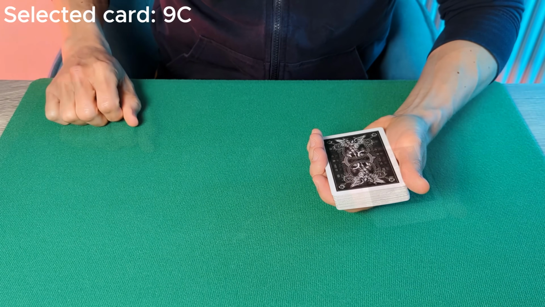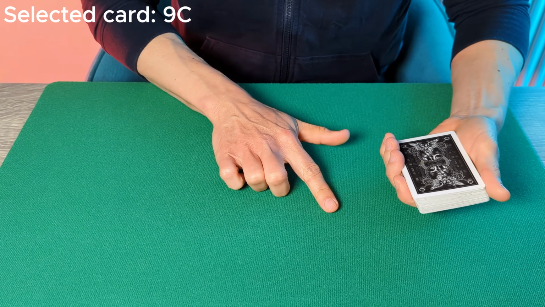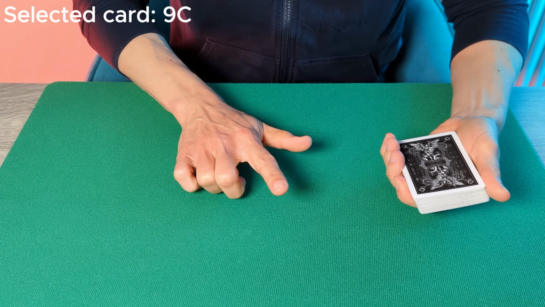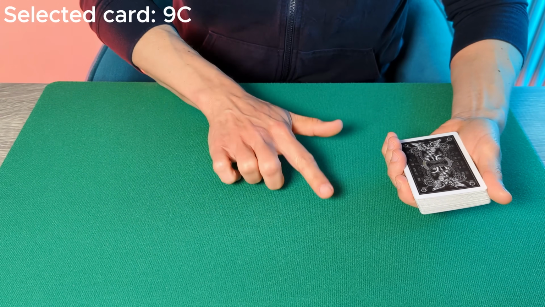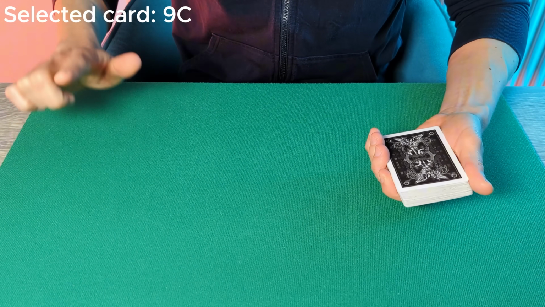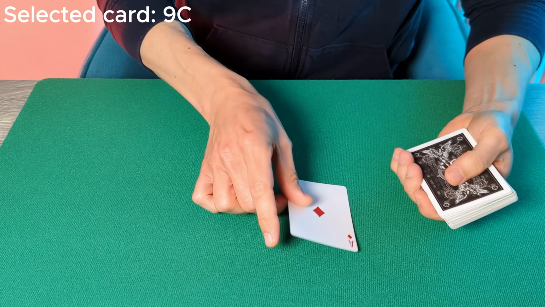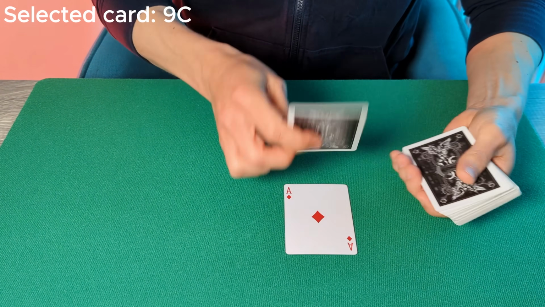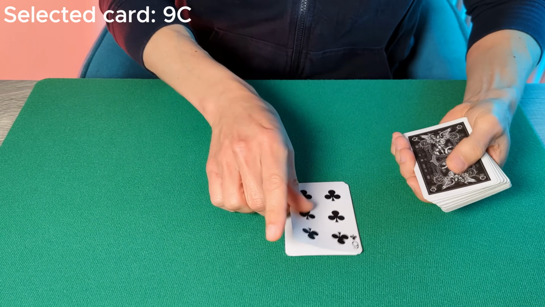You're now going to ask the spectator to take the deck and to deal cards face up into a pile on the table, whilst also counting down from 10. And every time they deal a card whose value corresponds to the counted number, they're going to place that card face up to the side. So just as follows, they'll deal the first card and count 10, and then continue the dealing and counting. So 9, 8, 7, 6.